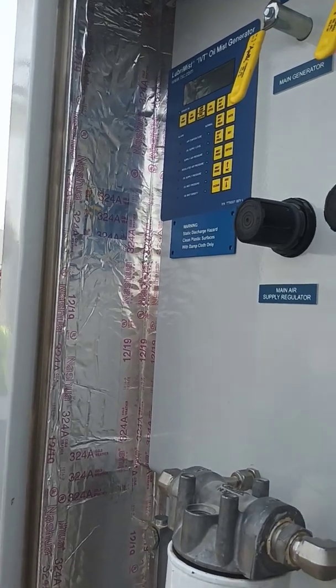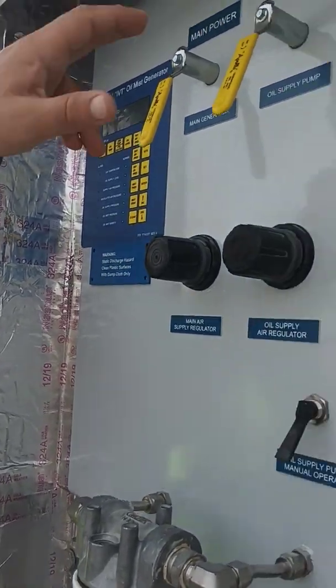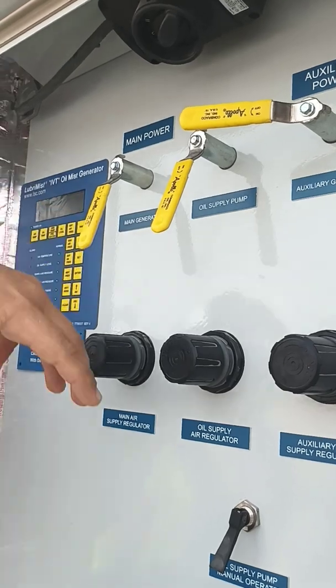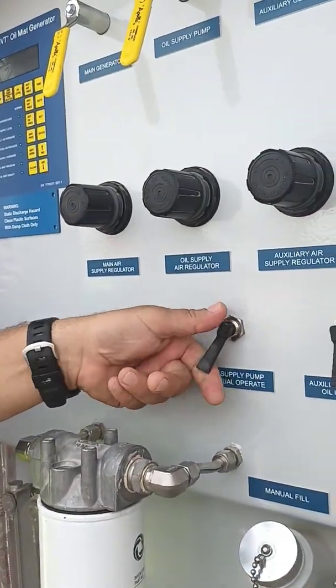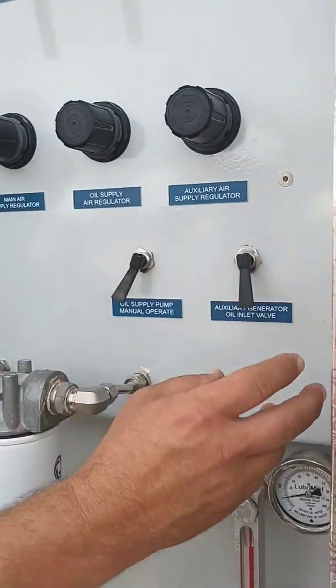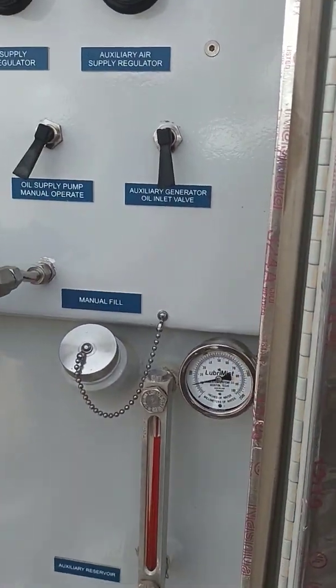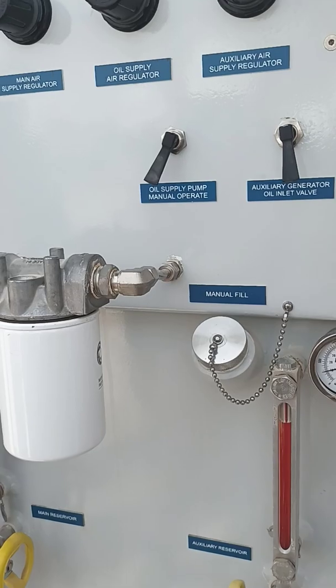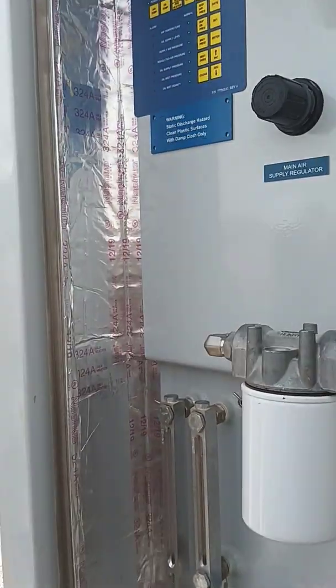Very simple. So we have the air supply. It's divided by 3. From the 3, we go into the pump. We go to the main generator, which is this mist head, and we go to the auxiliary, which is the other mist head. It's very straightforward. You can see it here.